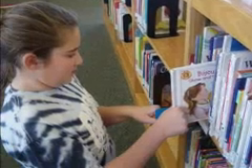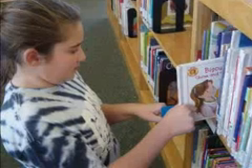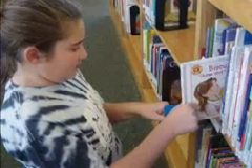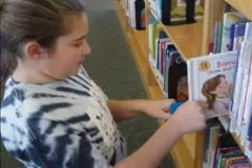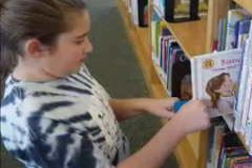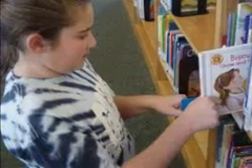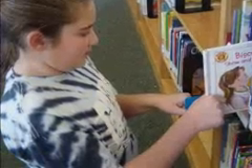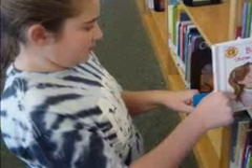Books in the easy section are arranged alphabetically by the author's last name. So let's say you were looking for a Biscuit book. You would need to look in the C section because the author's last name, Capucilli, begins with C. So as we find our book, there are some important things we need to pay attention to.